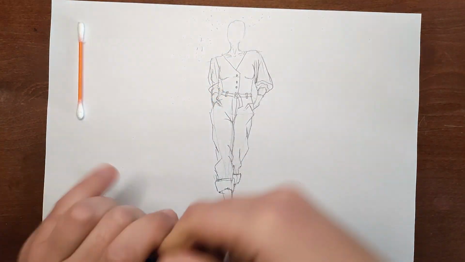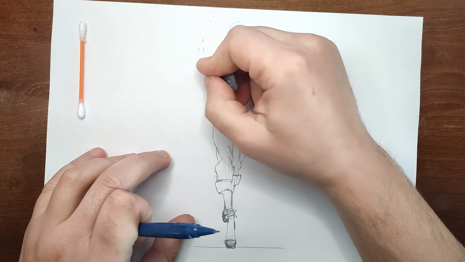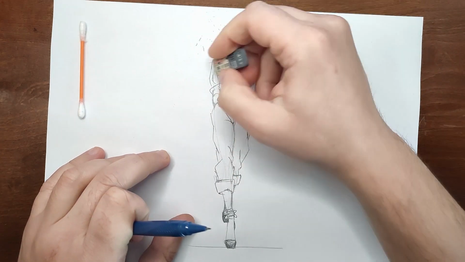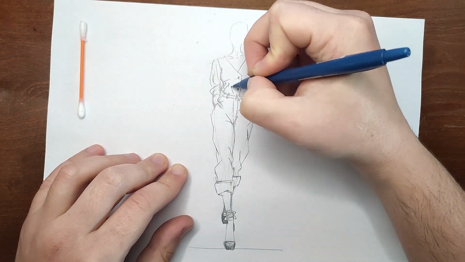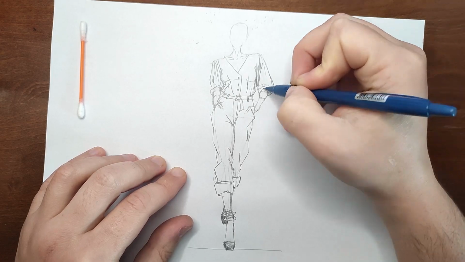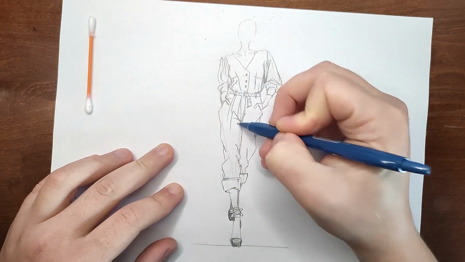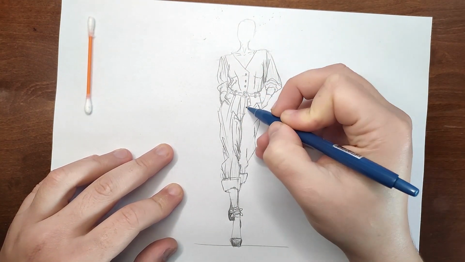To make the garment not look flat, add more folds to it. We achieve this effect using quick, vertical strokes applied at small angles and in various directions. For the pants, apply the same technique to impart volume, texture and realism.